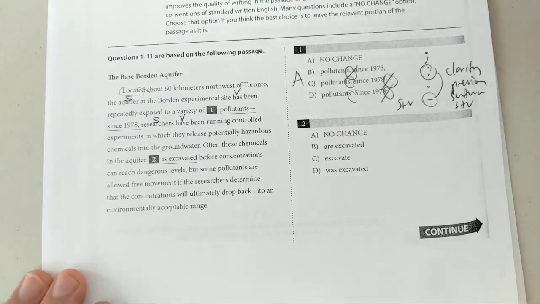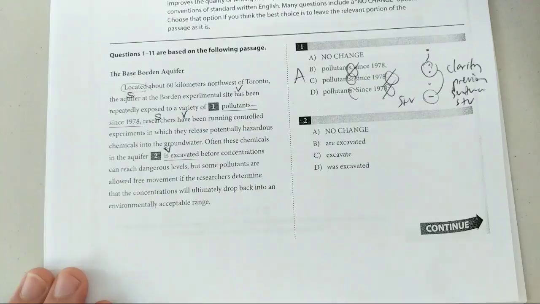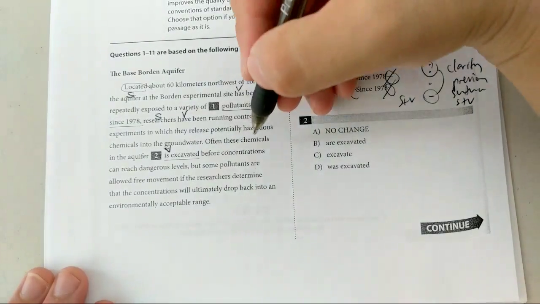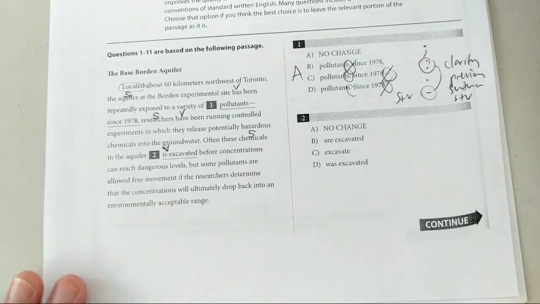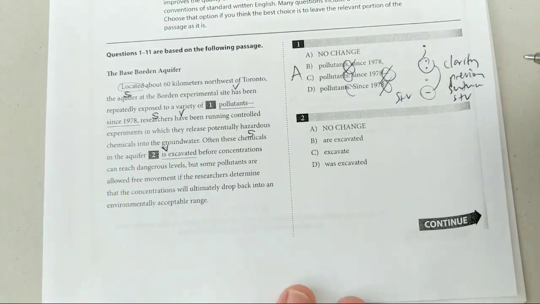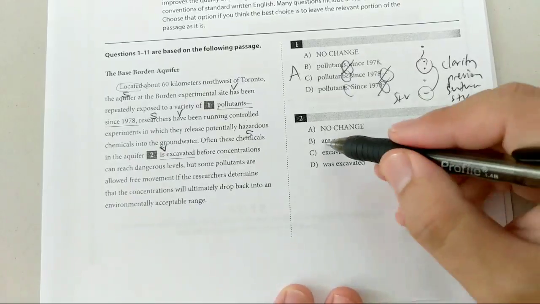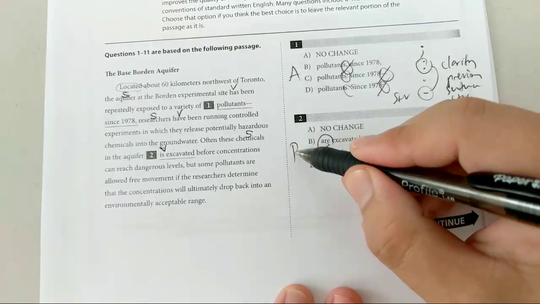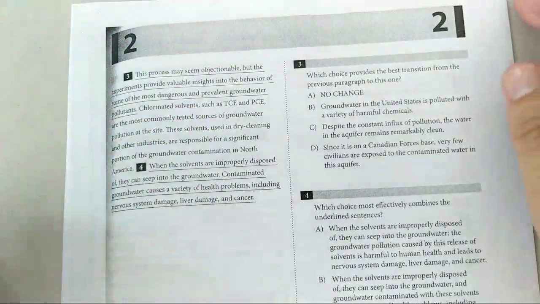Here what's underlined is excavated. This is a verb. So first thing we're going to do is look for the subject. Subject is chemicals. Chemicals is plural. Excavated is singular, right? So we're looking for a plural form of that verb. Are is the only one. Let's go to number three.